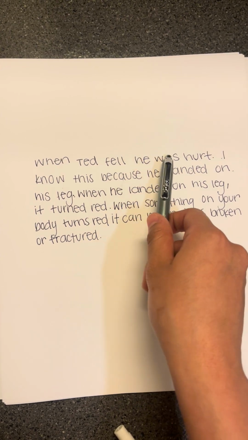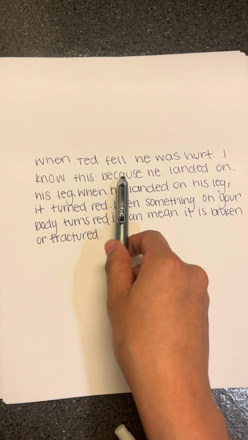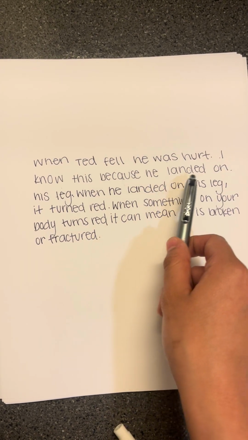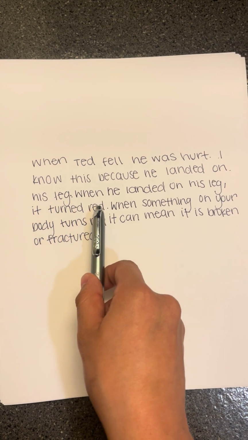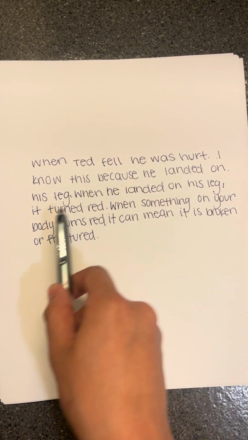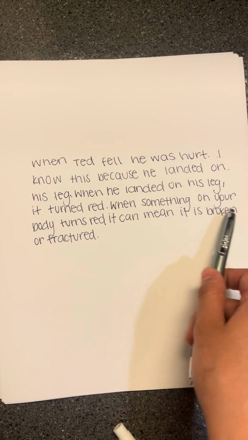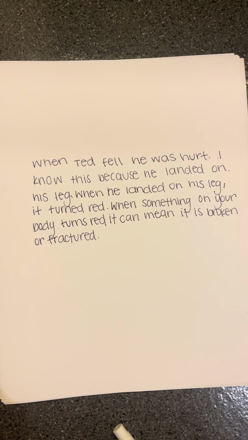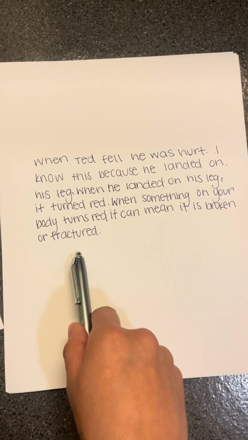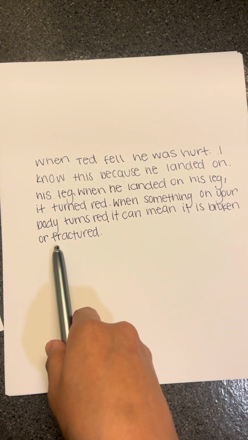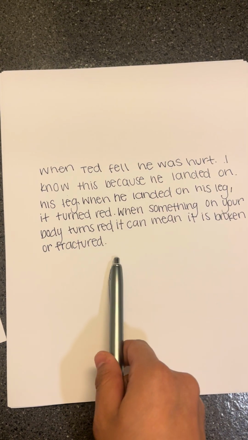When Ted fell, he was hurt. I know this because he landed on his leg. When he landed on his leg, it turned red. When something on your body turns red, it can mean it is broken or fractured. Right, so I'm going back and rereading, making sure that I'm speaking it out loud so that I know that it makes sense. It's something that I would say fluently.